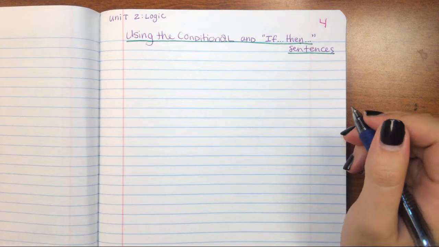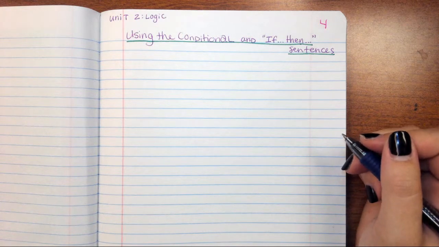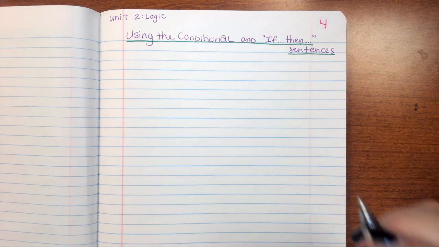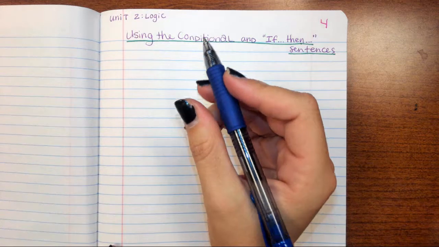Okay, so this should be number 4 in your interactive notebook. The title of this is Using the Conditional and If-Then Sentences. So this is just a review on your Unit 2 logic.